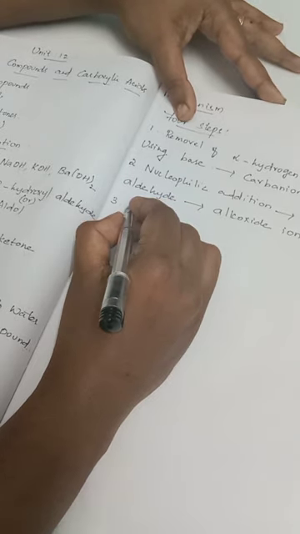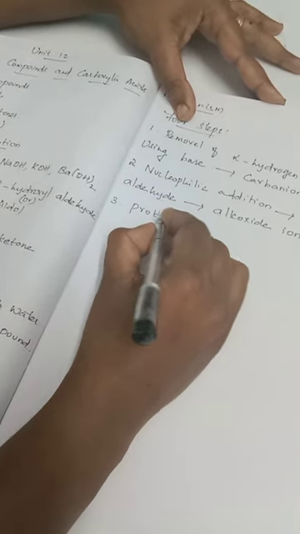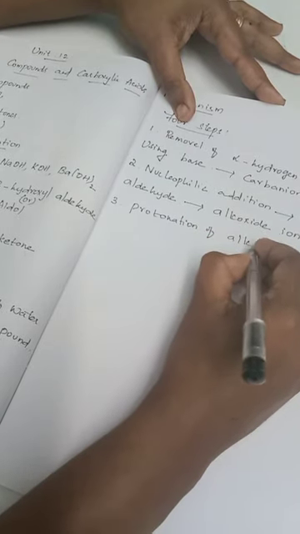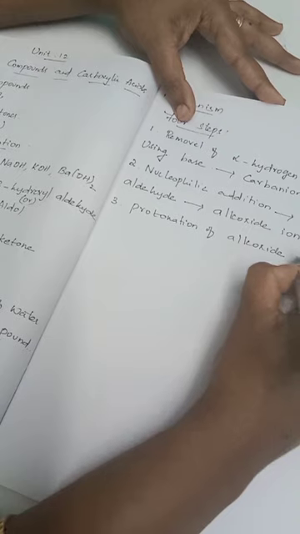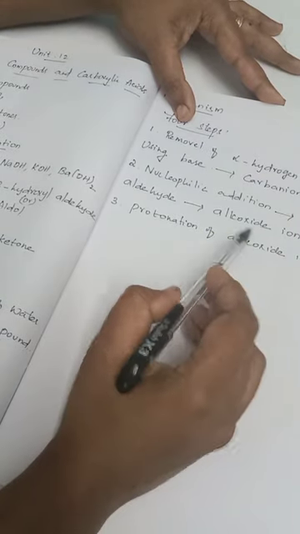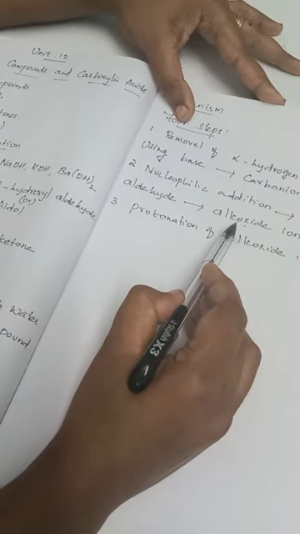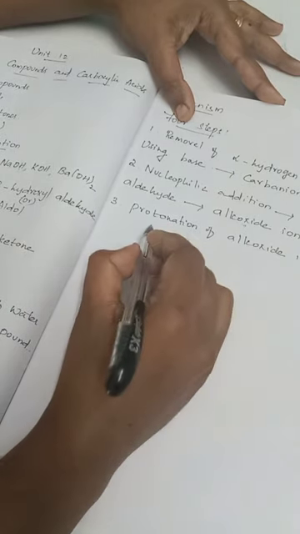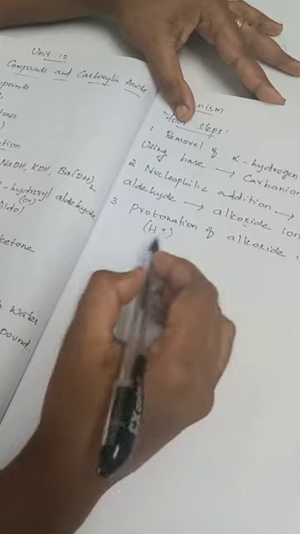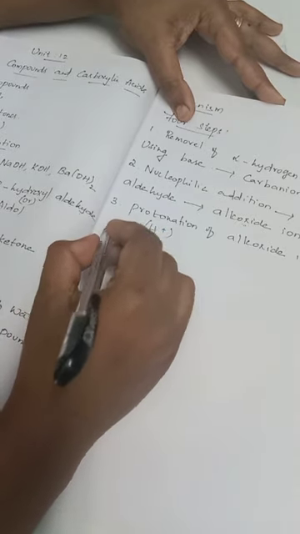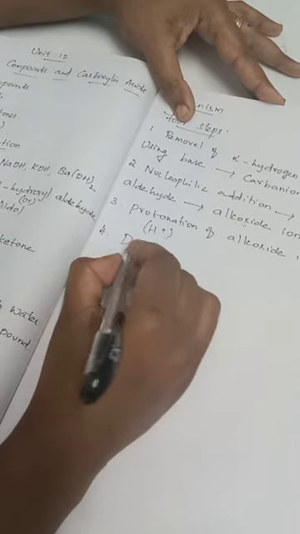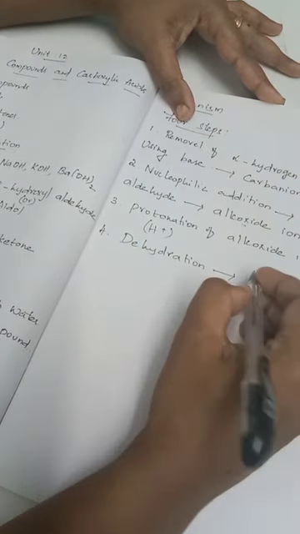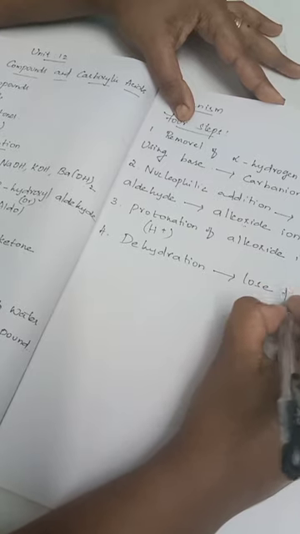The next, third step, protonation takes place. Protonation of the alkoxide product. From the second step we are getting the alkoxide ion product, and in that we are adding protons. Proton is nothing but H plus, which we add in the third step. Then finally, in the fourth step, dehydration takes place. Dehydration is nothing but removal of a water molecule, or loss of water.